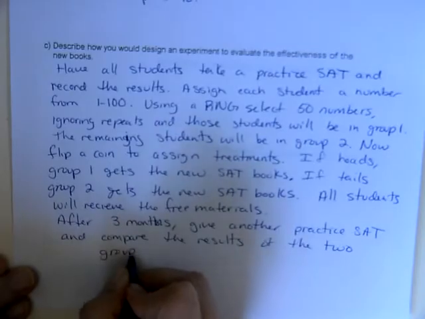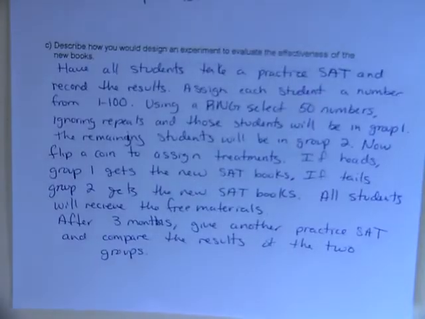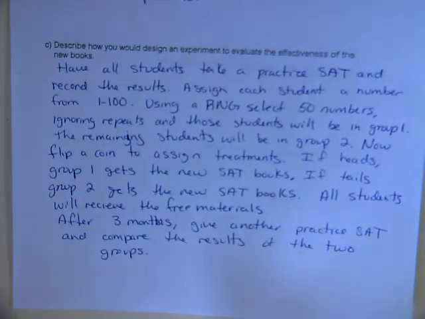Probably give them the same or one similar. So now you've written your first experiment. It's a lot, but remember, if I give this to you on a test, I'm only going to give you one. So let's try another one.